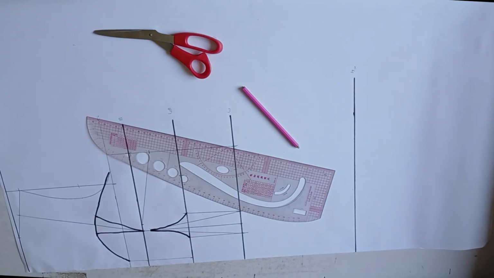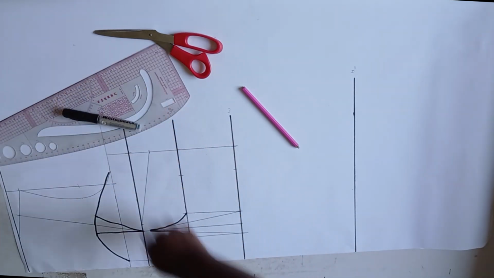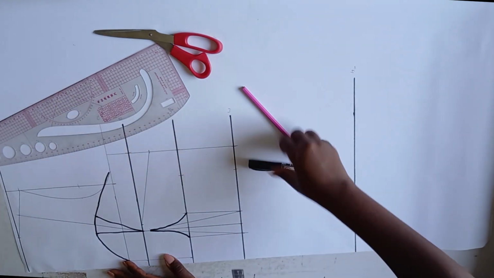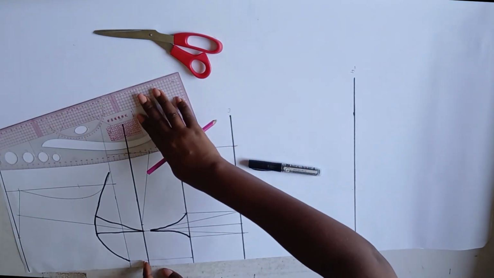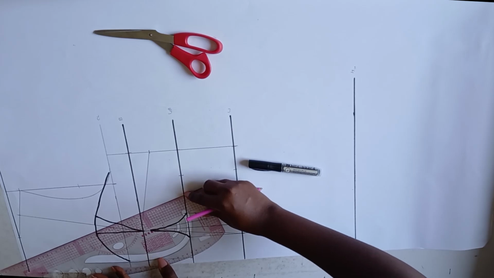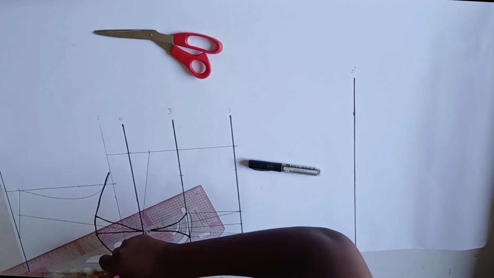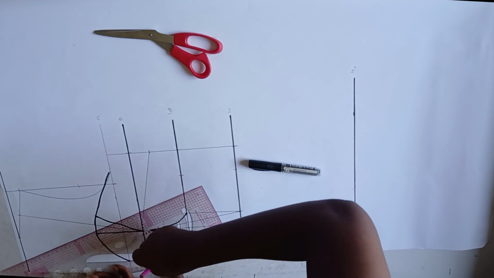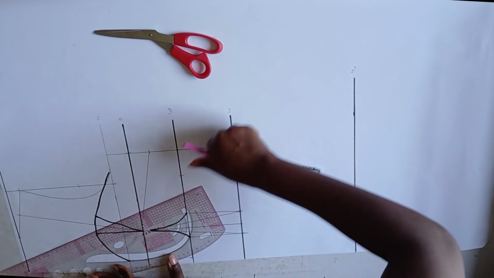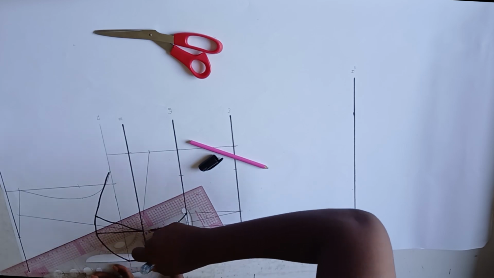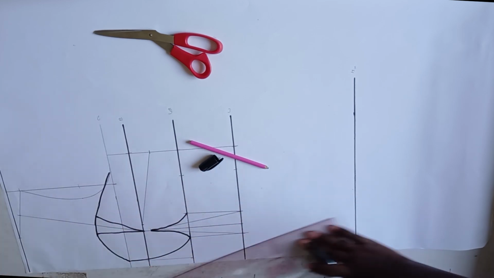Okay, so now that we have this, we are going to draw out the shape of our cup. To draw this, I'm just going to bring the cup from this point like this. I'm going to place my cup like this to the underbust. From this point, I'm just going to draw the shape like this to the underbust. This is going to give us the shape of our front cup, the center front cup. So we have this like this.